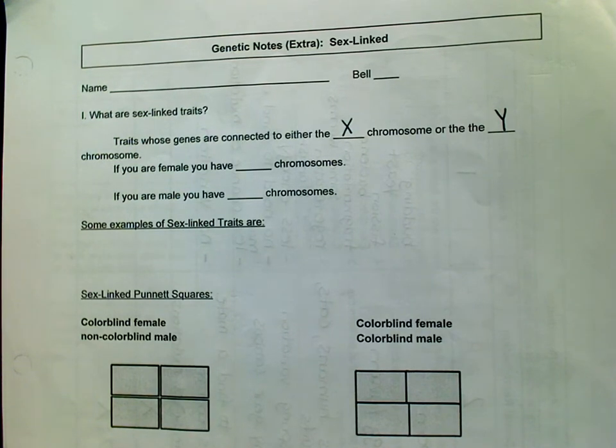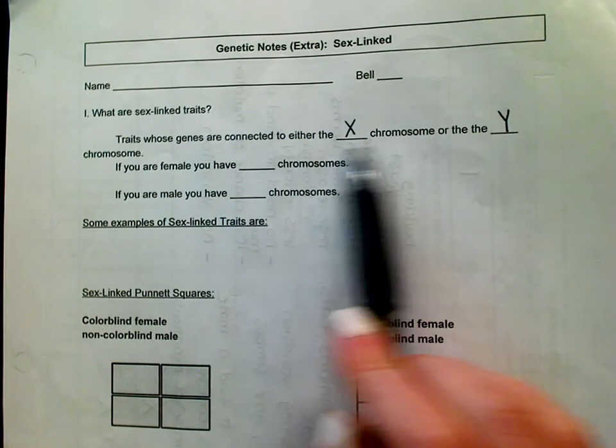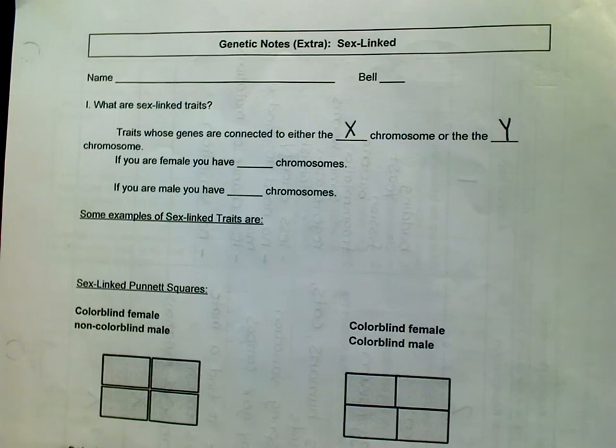Each person again has pairs, right? So if you are female, which combination of X and Y do you think females have? Just take a guess. It's okay if you're wrong.